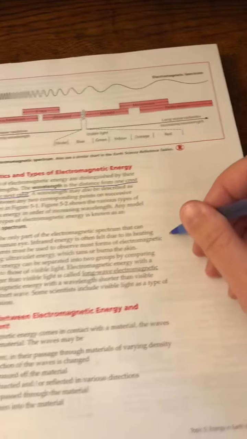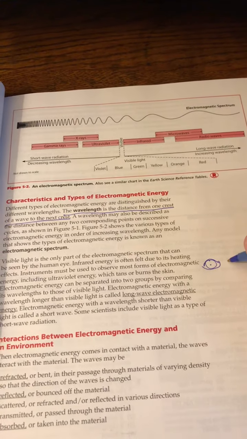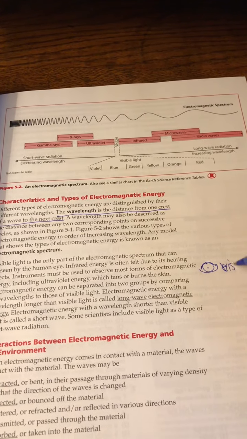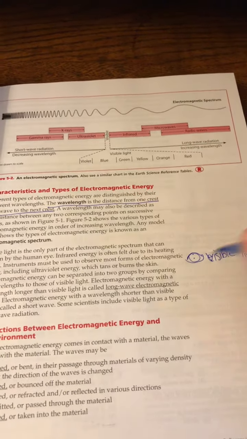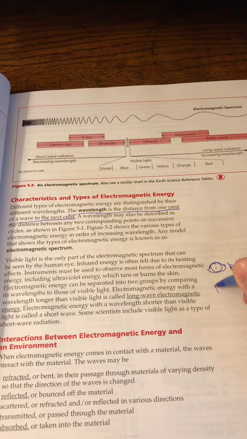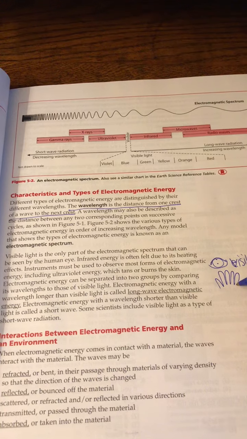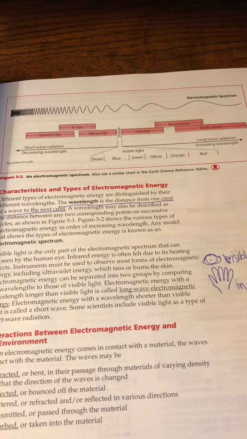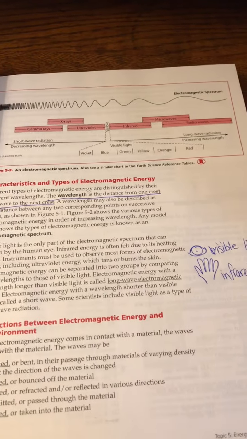So I'm going to make some little symbols here. I'm going to make an eyeball, and this is going to be visible light. And then I'll make a little hand. 1, 2, 3, 4, 5. Okay, that's a hand. And that's going to show infrared energy because we feel infrared energy.